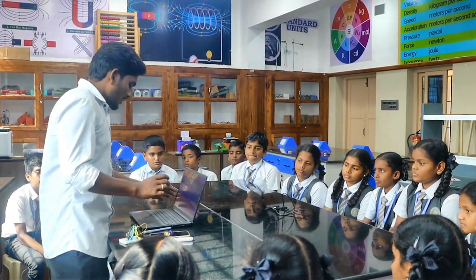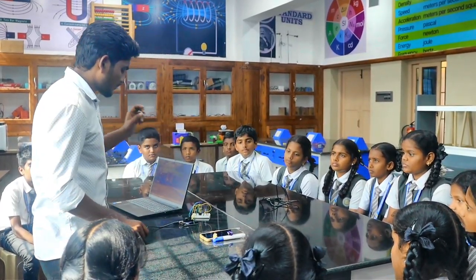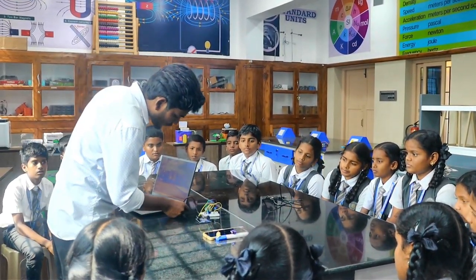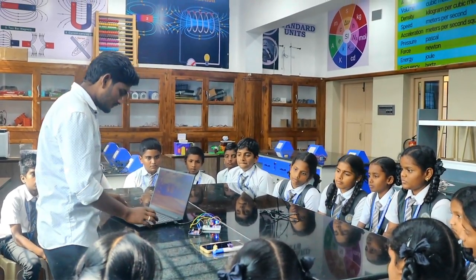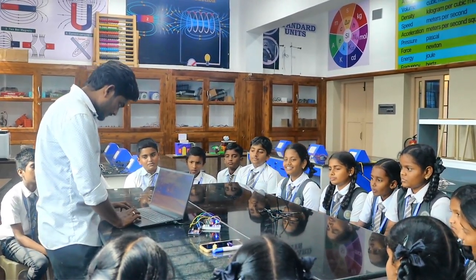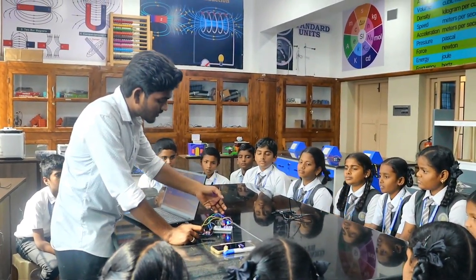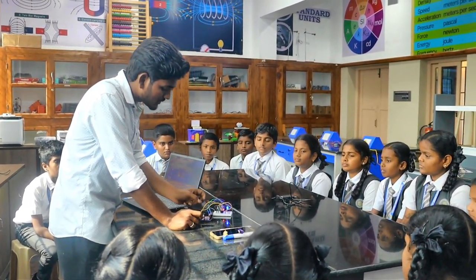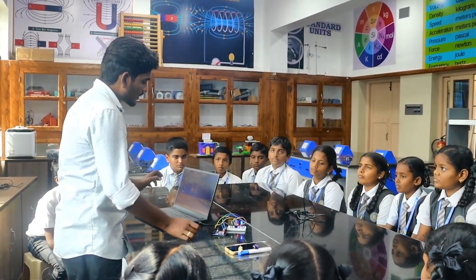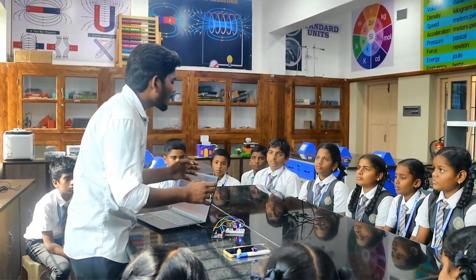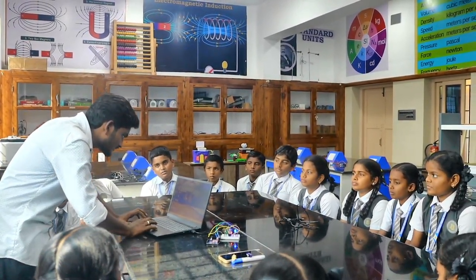Okay, listen. Last day I did the wiring, but it is not completely finished. First of all, I had the program. Last day I only connected the wires to the connections where we put the sensor, where we put the buzzer, where we put the LED lights, like that. Now I only need to do the program code for the sensor.